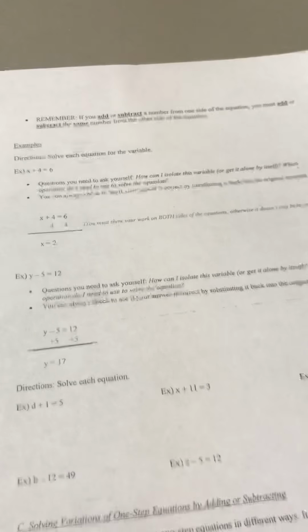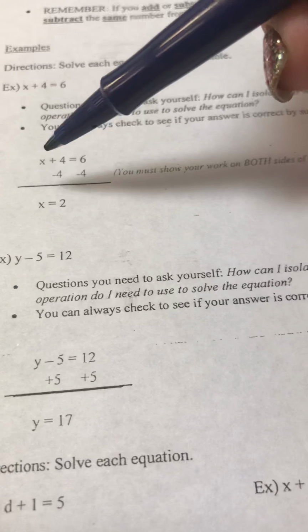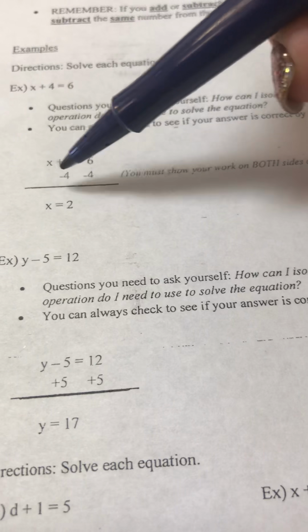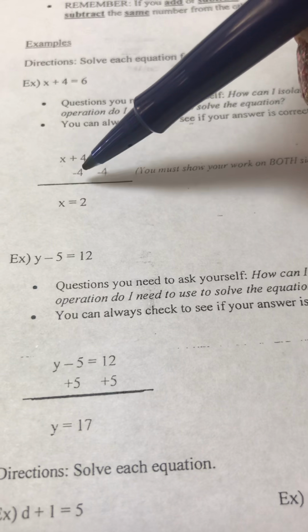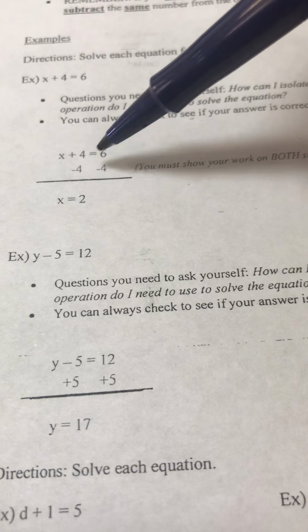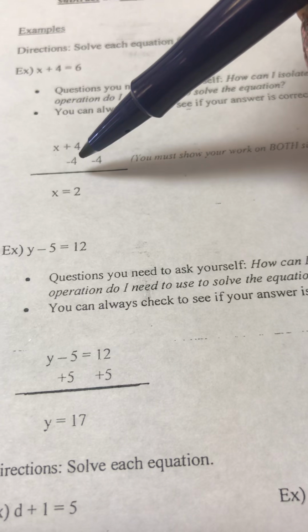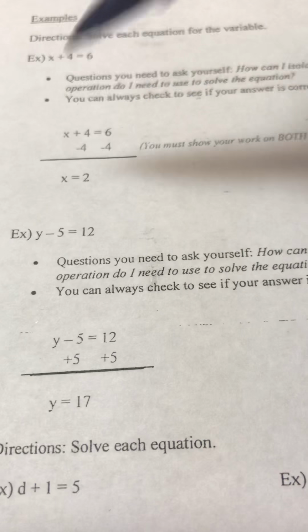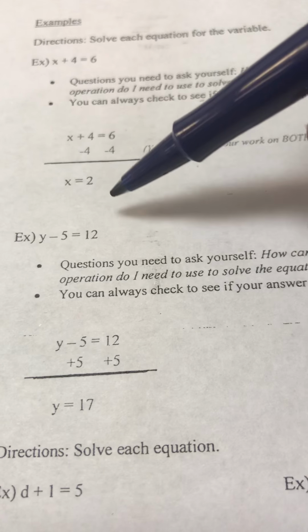So here are some examples that we've gone through in class. Our first example is x plus 4 equals 6. To get the x by itself, I have to undo this plus 4. And the inverse operation for plus 4 is minus 4. Now whatever I do on the left side of this equal sign, I have to do on the right side. 4 minus 4 is 0, so I'm just left with x. 6 minus 4 is 2, so x equals 2.